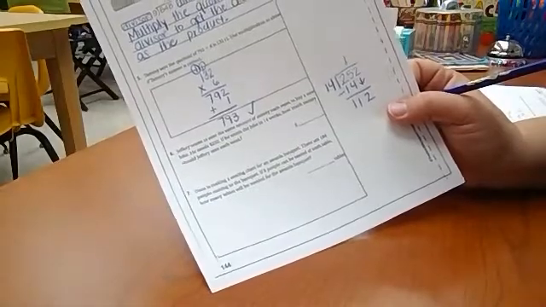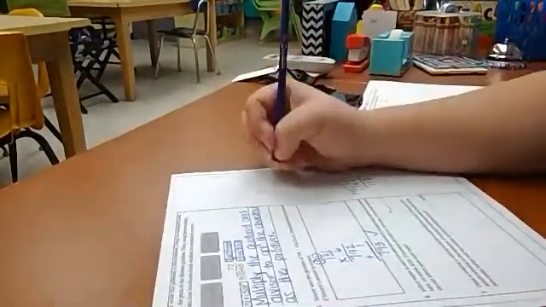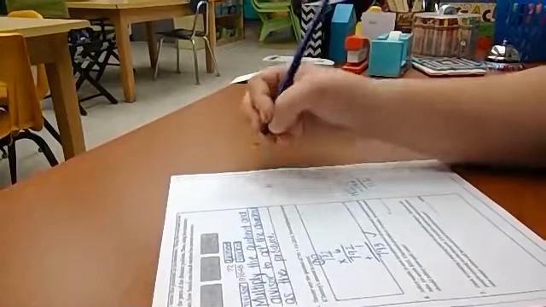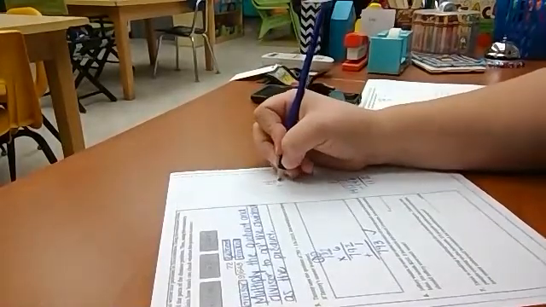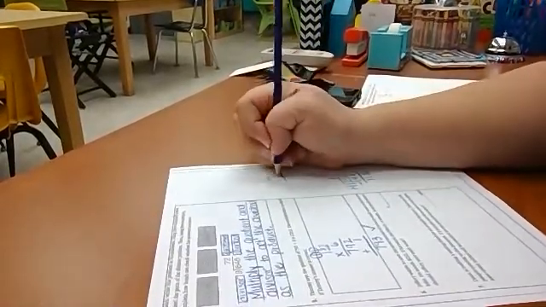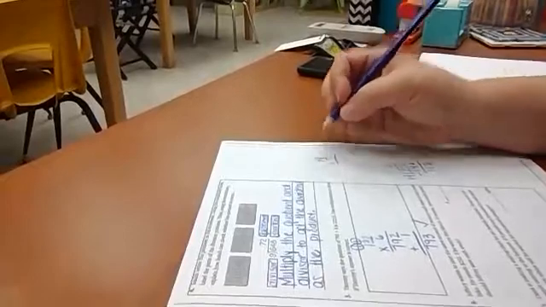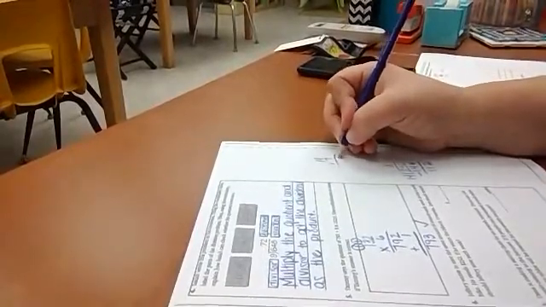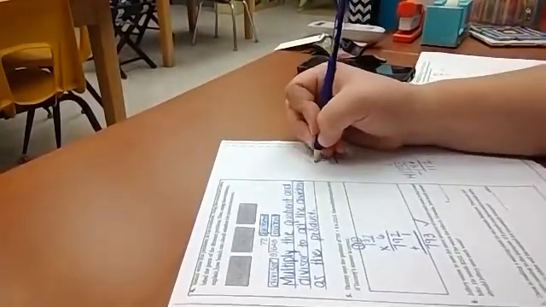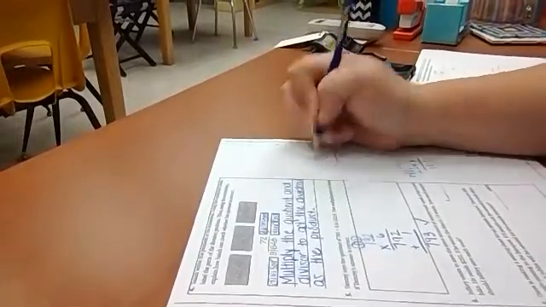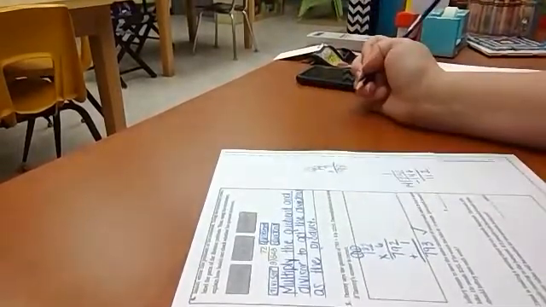Well, let's try 7. Let's see what 7 gets us. 4 times 7, I'm doing a multiplication problem to check. I want to get close to 112 without going over. 4 times 7 is 28. Write the 8, carry the 2. 7 times 1 is 7, plus 2 is 9. I got 98.